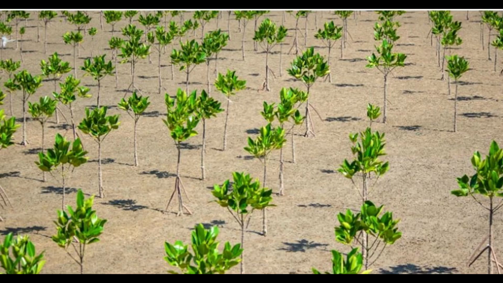An essential aspect of successful afforestation efforts lies in the careful selection of tree species that are well suited to the local climate and soil conditions. By choosing appropriate species, afforested areas can better withstand the impacts of climate change.